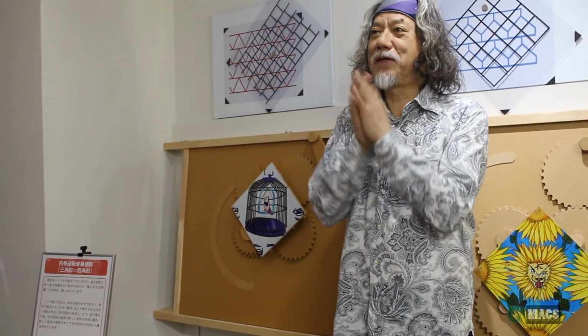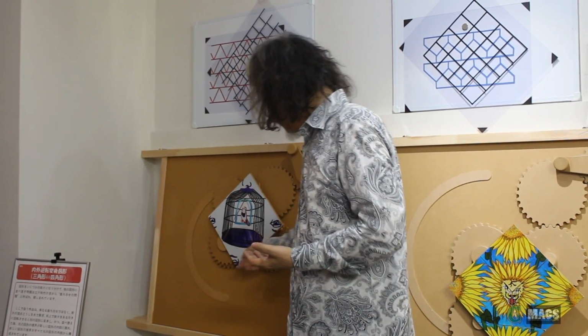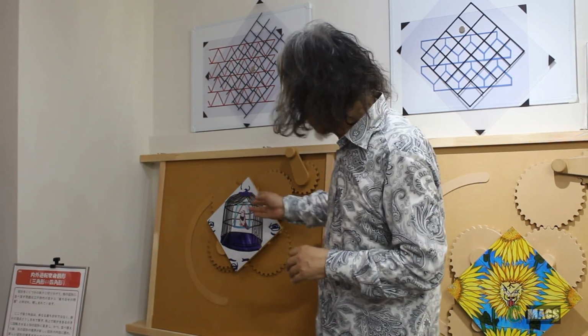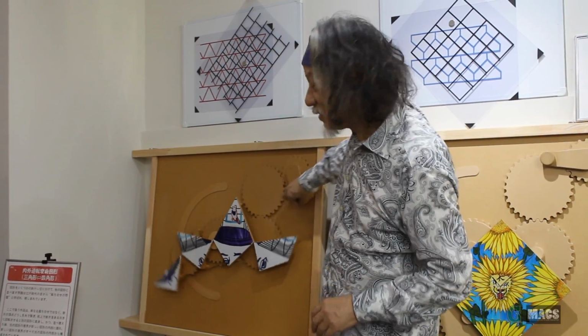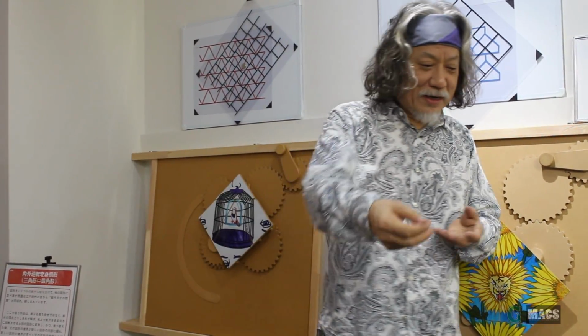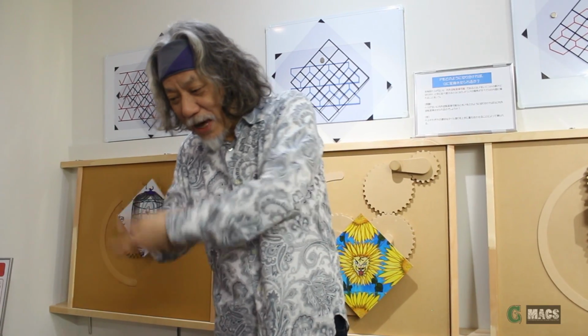Maybe you might be interested in how we dissect. Yeah, for example, from square to equilateral triangle. So if you are given a sheet of square paper and dissect it into a finite number of pieces and rearrange them to make an equilateral triangle, that must be a very difficult problem.